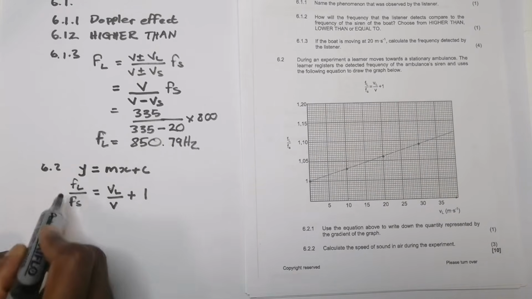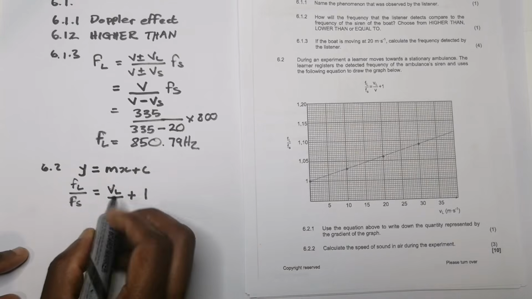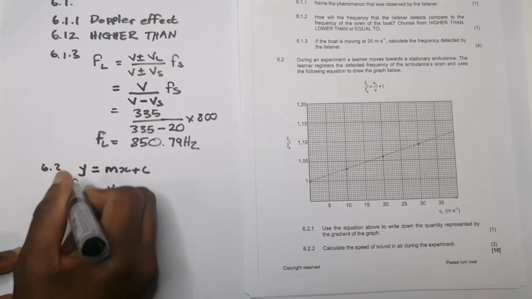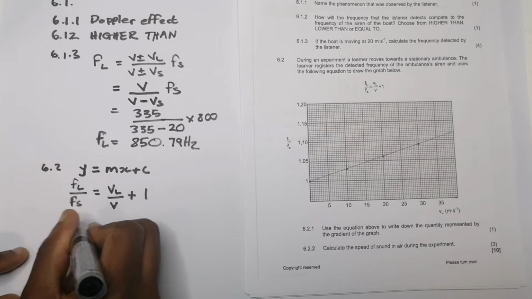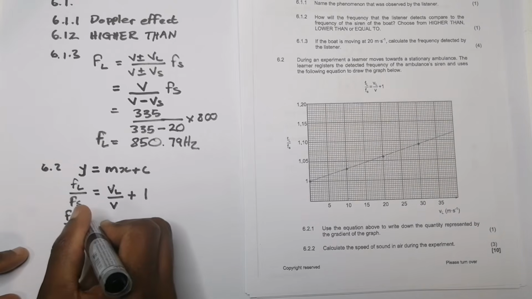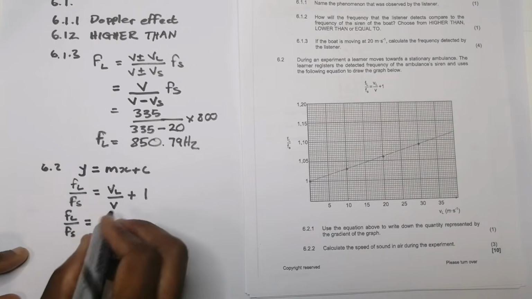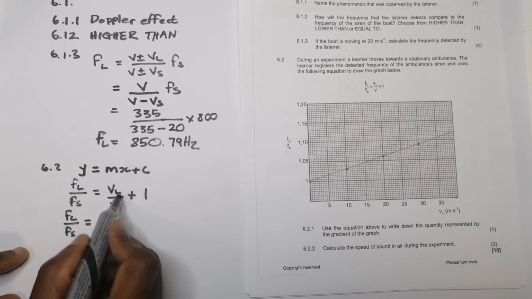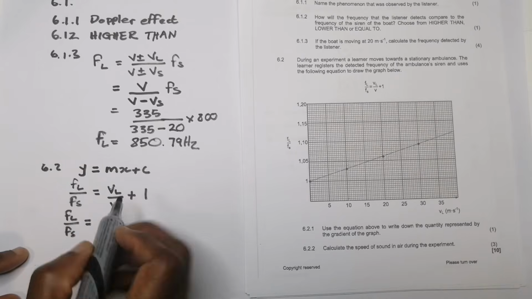Now look, if we're going to rearrange it, look at this. So it means this is our y, this is going to be FL over Fs, which is going to be equal to, now I'm going to rearrange this in such a way that we've got our x, which is VL.